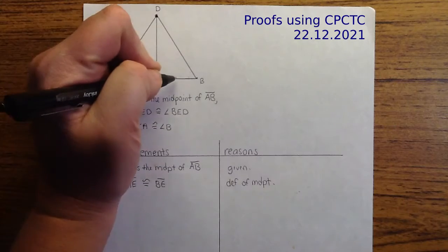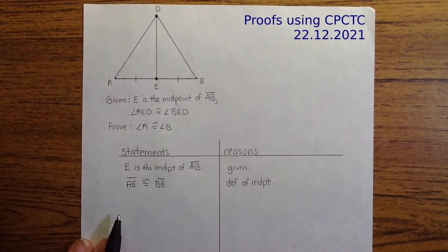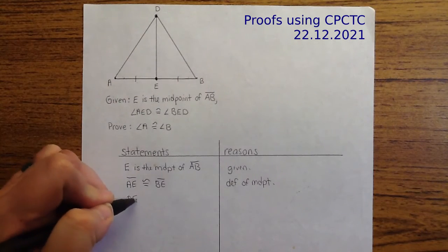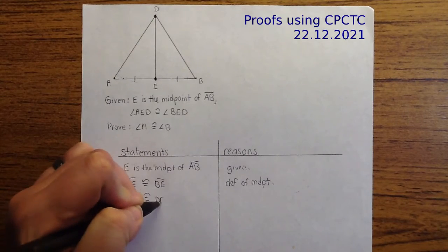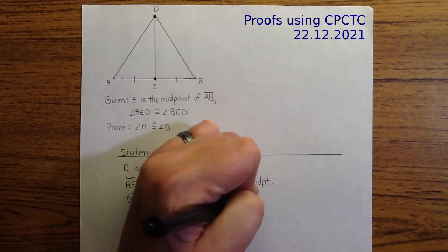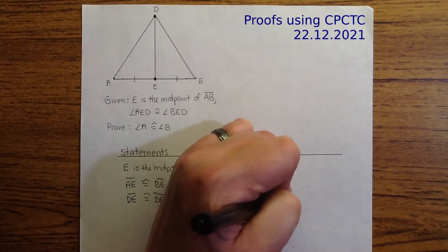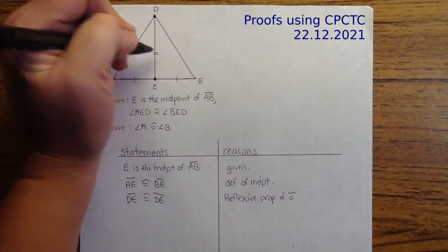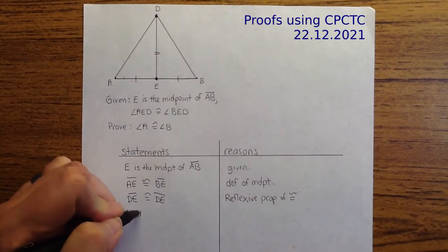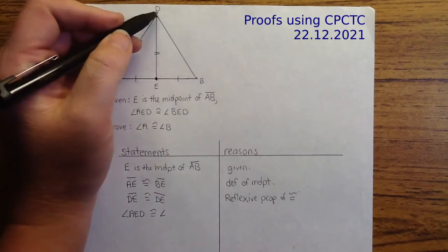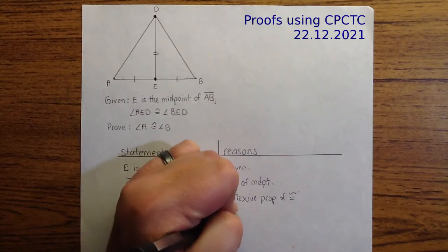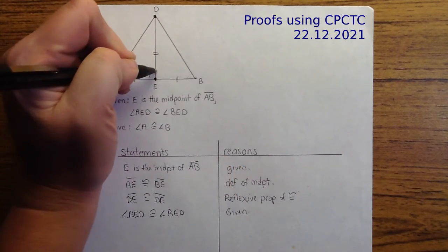So now we can create tick marks. We know that this segment is congruent to that segment. We can also say that DE is congruent to DE by the good old reflexive property of congruence. So we can make tick marks here. And we're given that angle AED is congruent to angle BED. That's given. So we can make arc marks here.